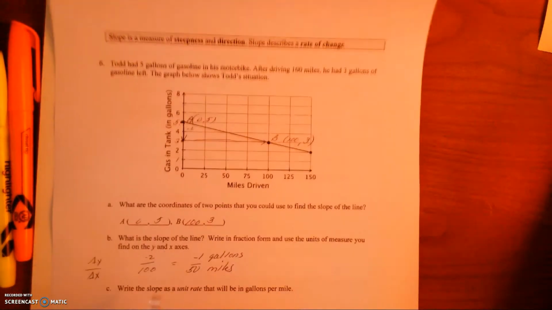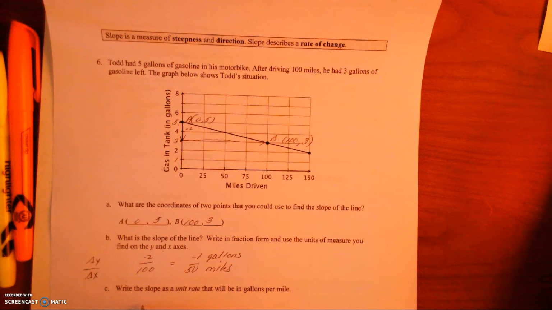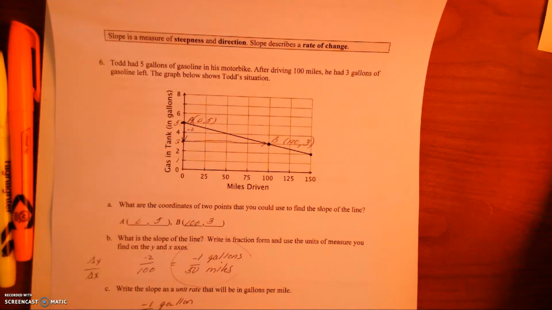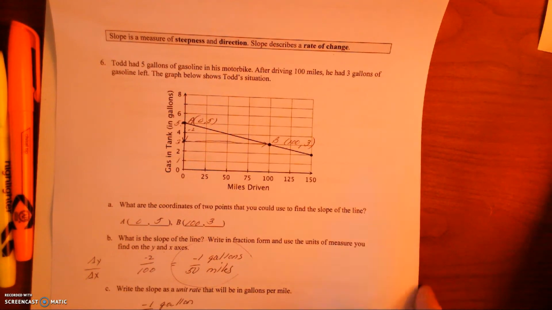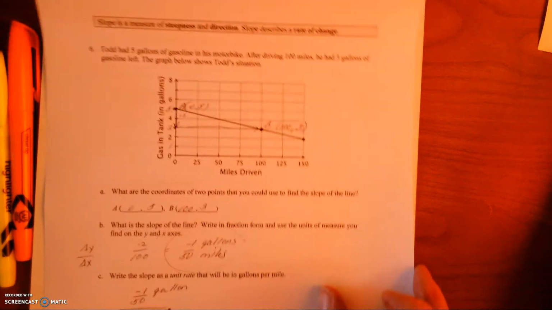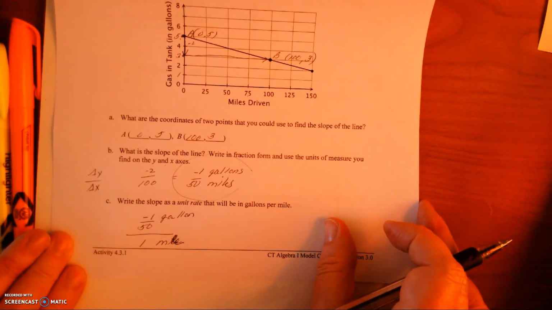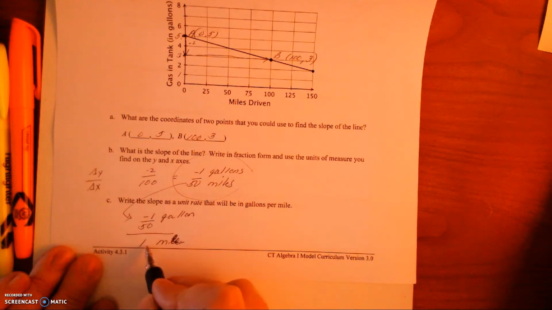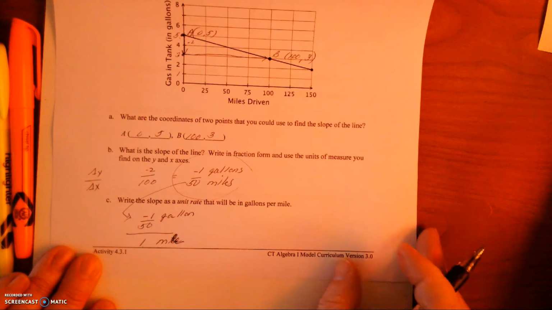Now, when you write the slope as a unit rate, you're going to put -1 over 50, and this is gallon. So we're going to take this and put it over 1 mile. Okay, and on the next page we're going to learn a little bit more about this. Remember, you can pause it. To make it a unit rate, we put it over 1.